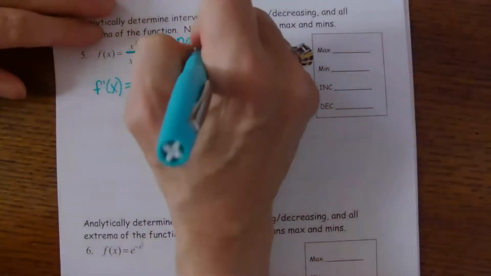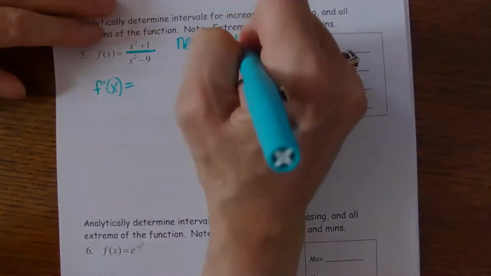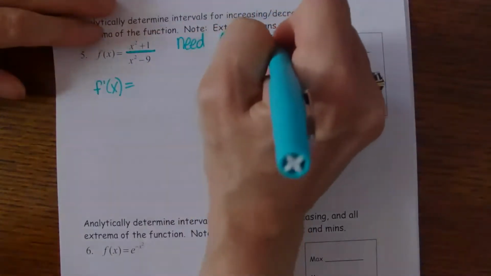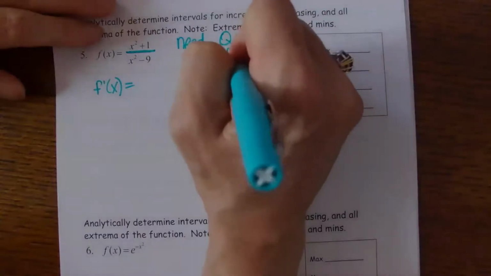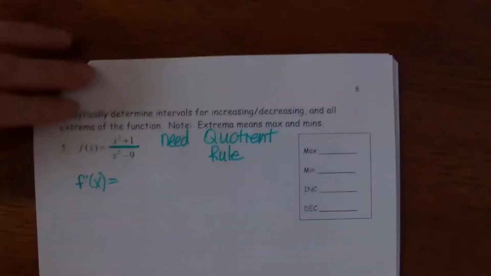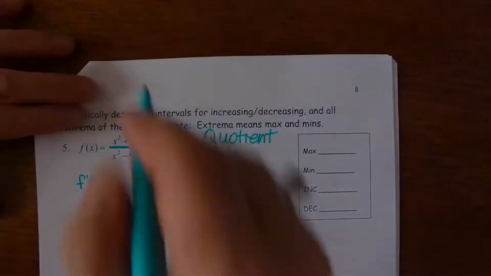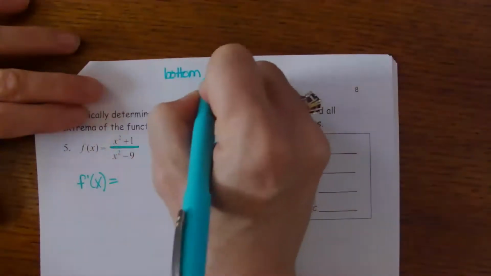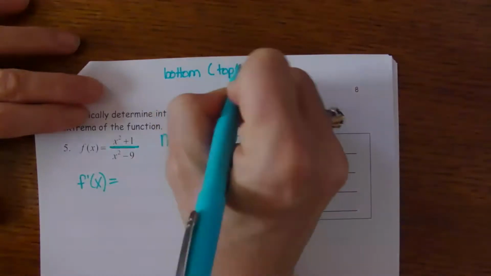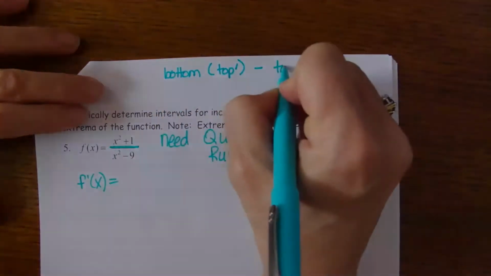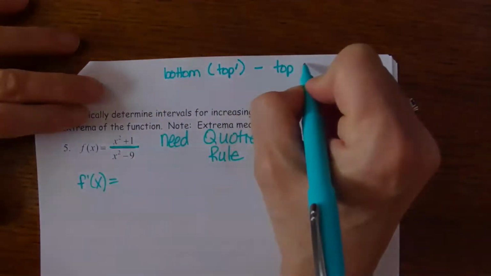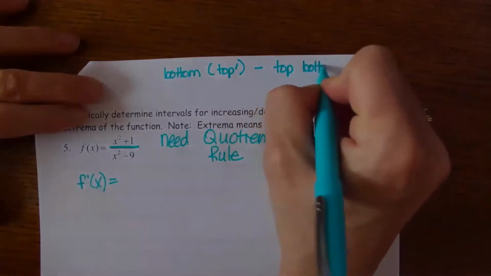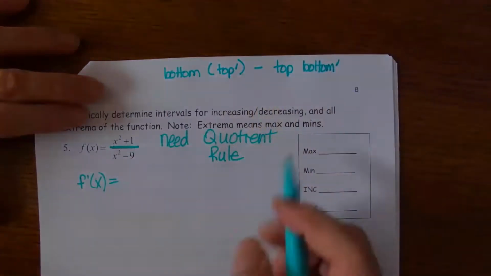What do you need, people? The quotient rule. All right, in case you forgot, what's the quotient rule? Bottom times derivative of top minus the top times the derivative of the bottom.